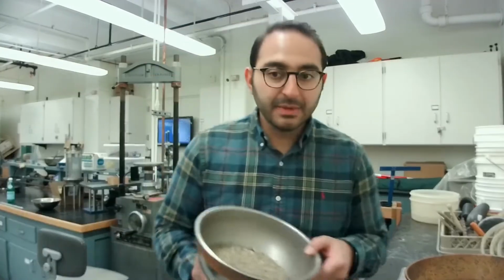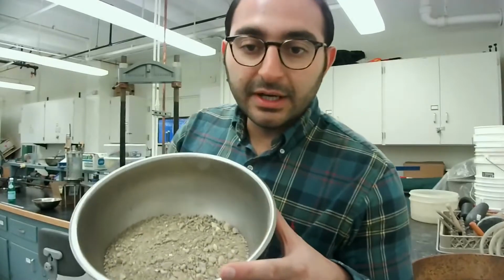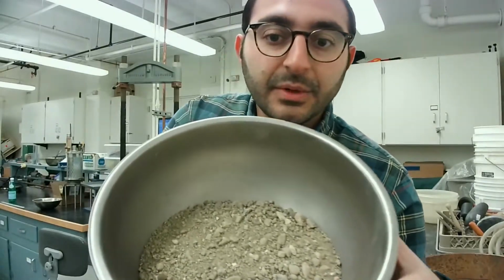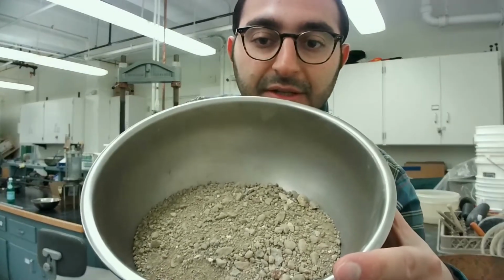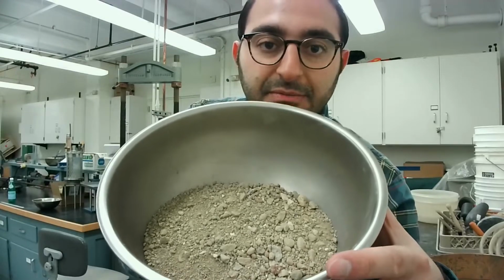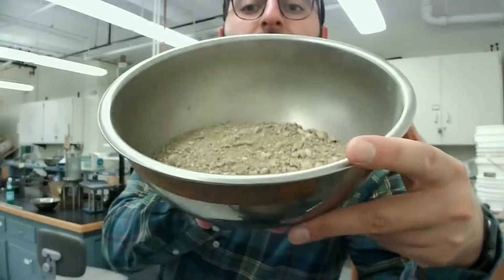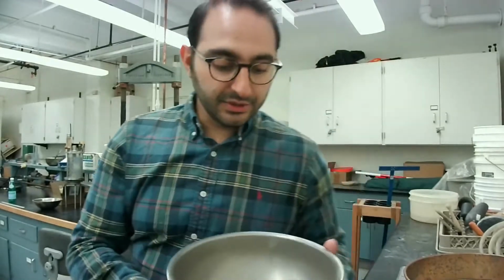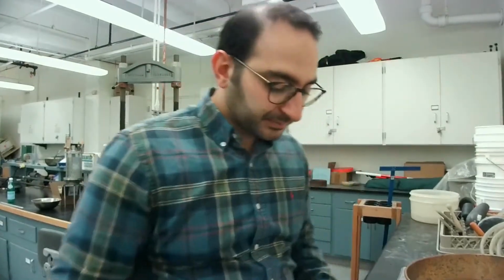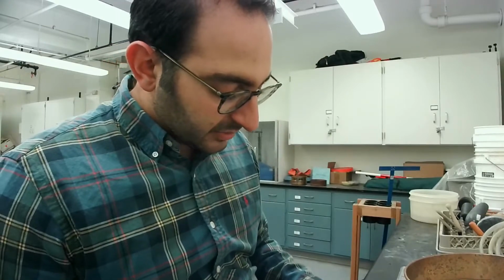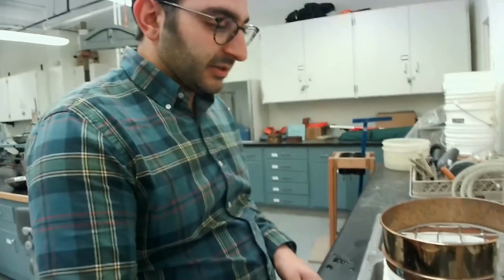So here's my 1 kilo of the sample that I want to test. You can see that there are some coarse particles, there are some fines in there. The general color of the soil is light brown. And you'll see various amounts of rounded or sharp rocks in there also.